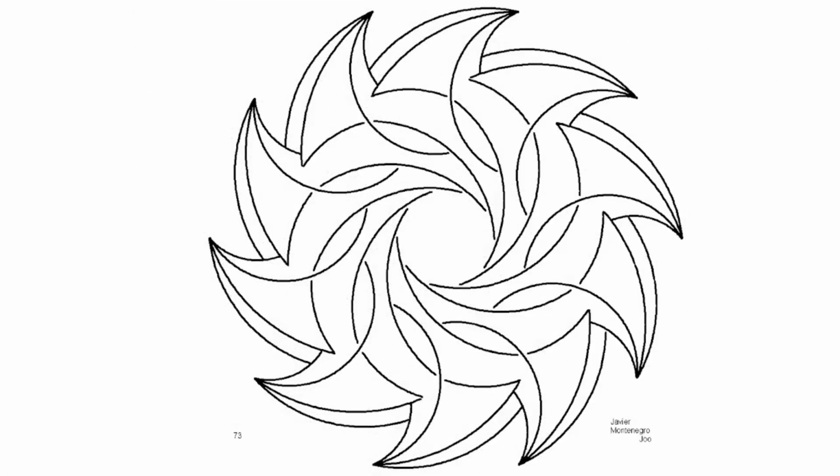This is one of the first pictures I made with my newly created algorithm, and even though some years have passed, I don't have a name for it yet.